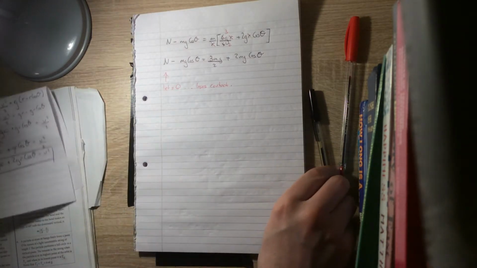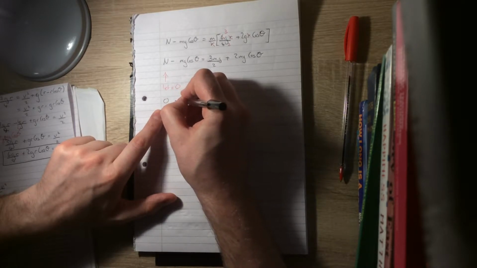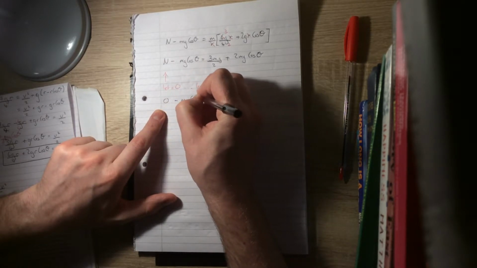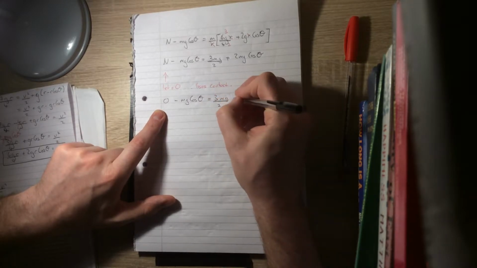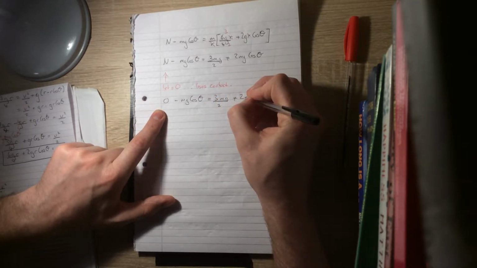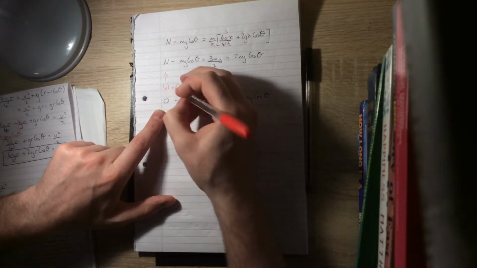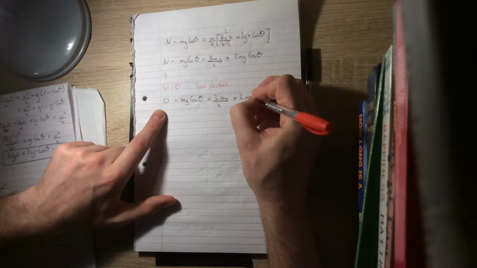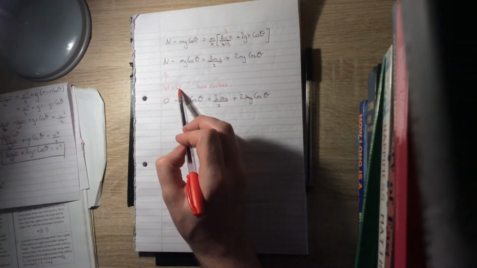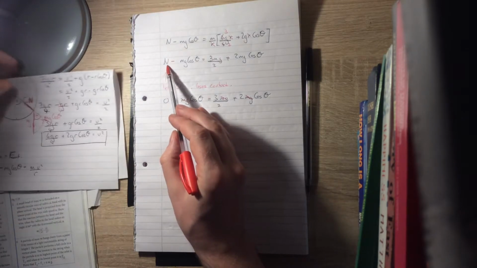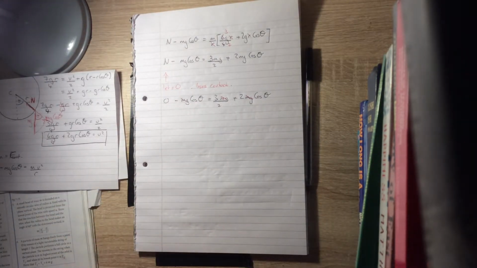Okay, and our equation now becomes 0 minus mg cos theta equals 3mg over 2 plus 2mg cos theta. And every term there has an mg in it. So what we're saying here is that at that point where N equals 0, what's the angle? That's what we're trying to find.